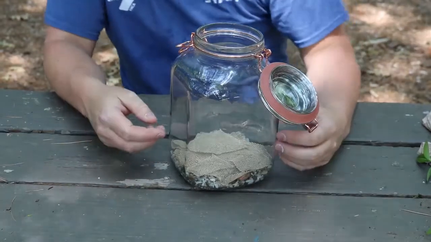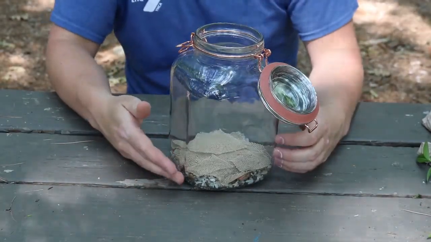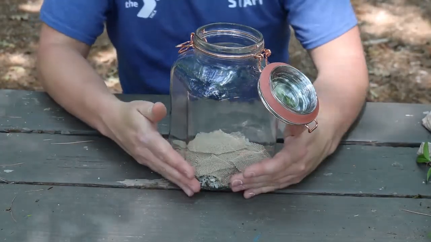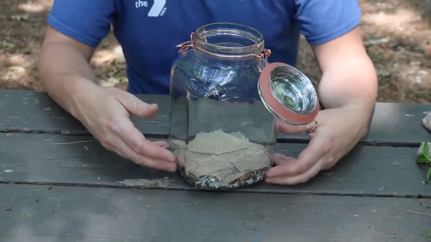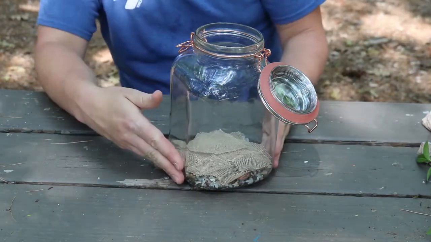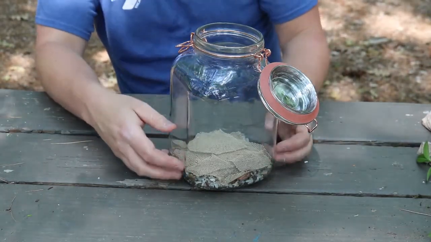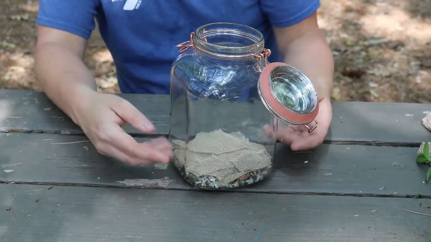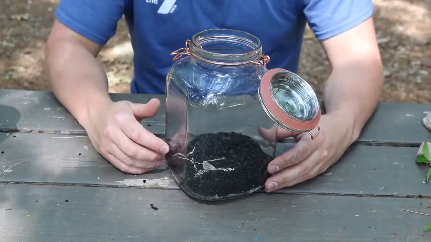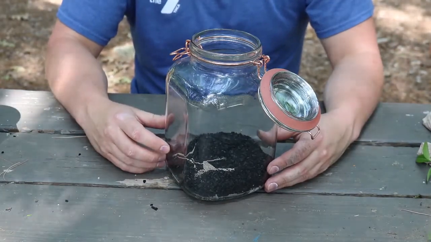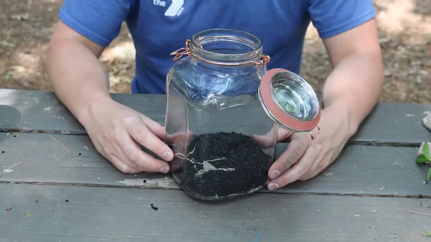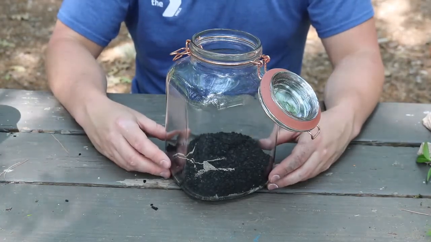The next thing that you're going to want to do is add your screen or netting on top of your gravel. The reason why we're doing this is it creates what's called a false bottom. It's going to allow any water to soak through the netting while still maintaining a separation between your gravel and your soil. For the next step, if you choose to add activated charcoal to your terrarium, now's the time to do that. The charcoal acts as a filter and will help keep the water clean.